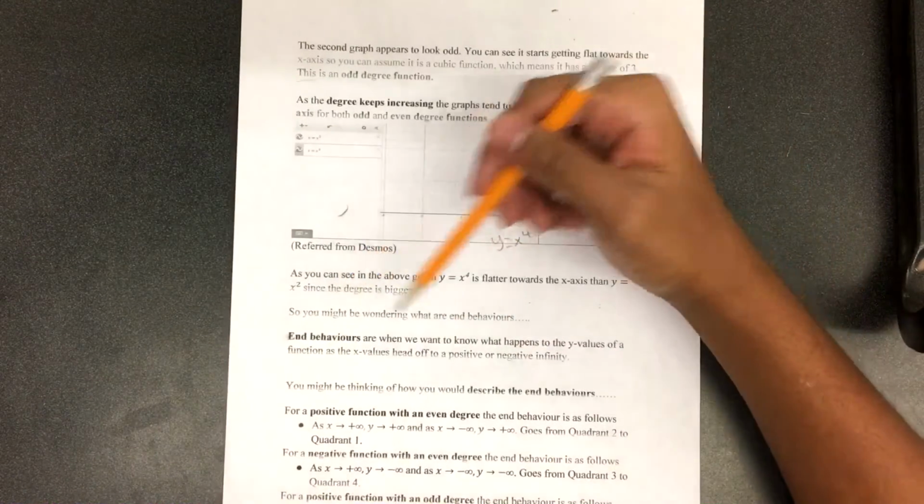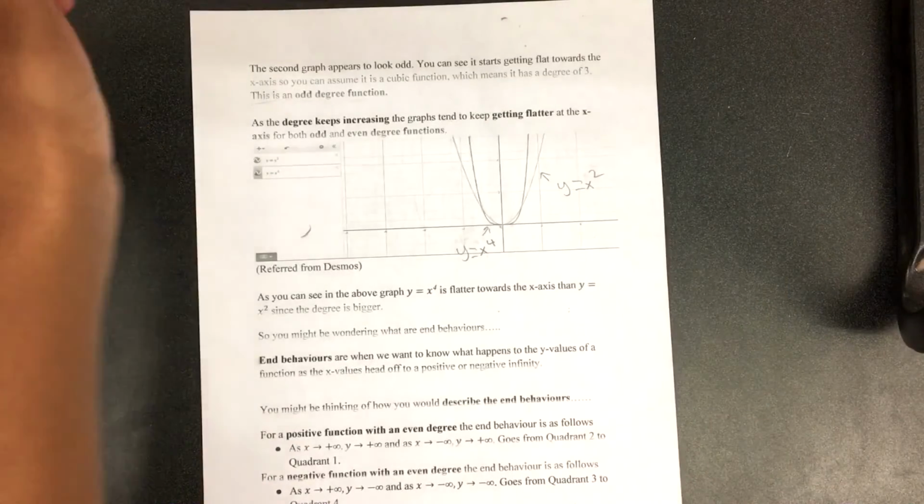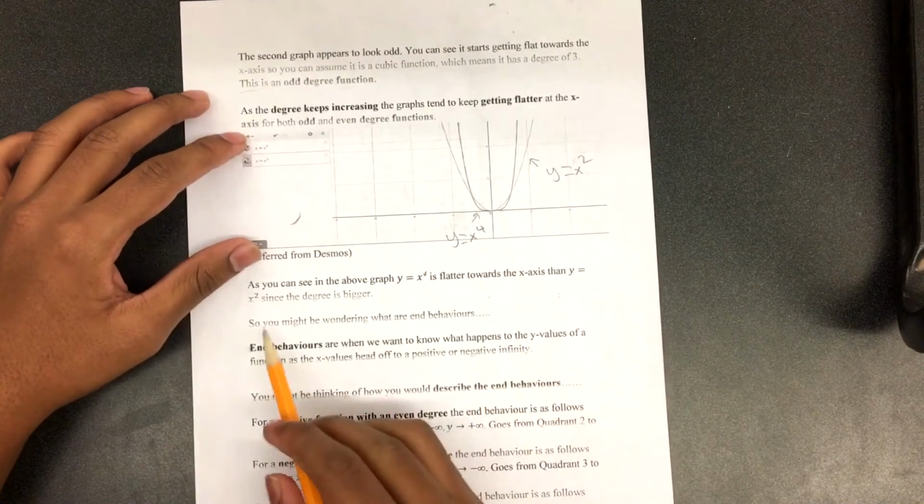I apologize for the faded words, but I'll try explaining this. Hopefully you guys can see.